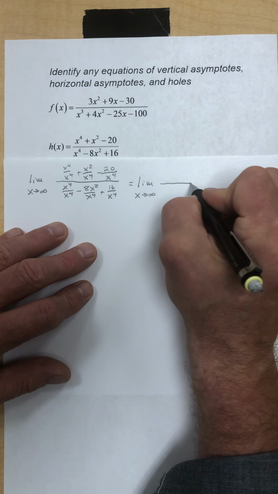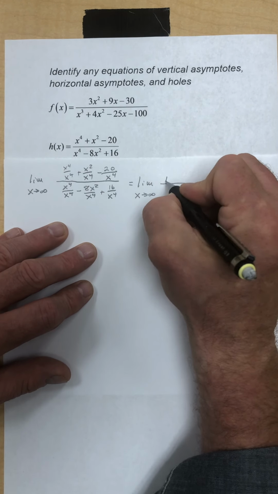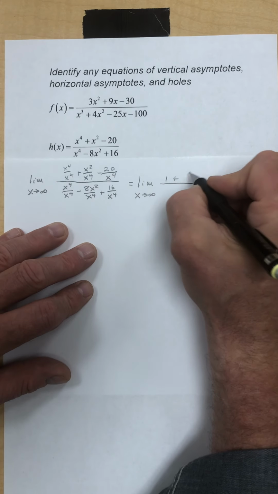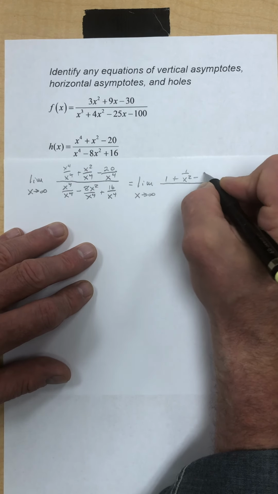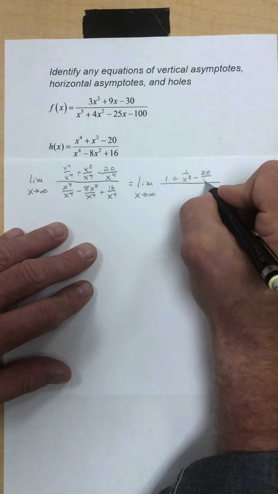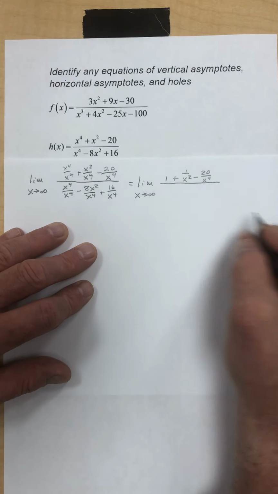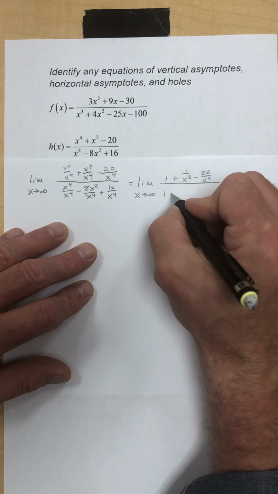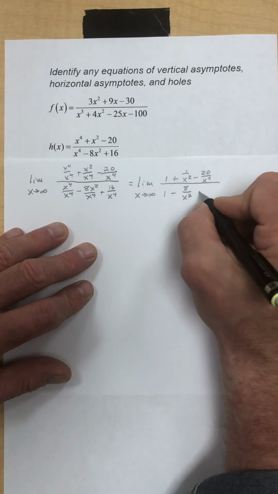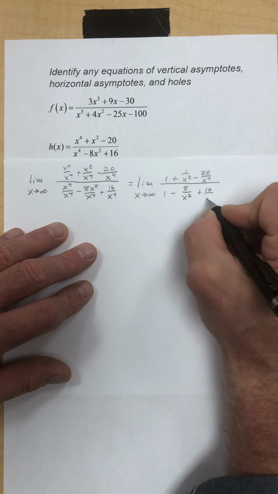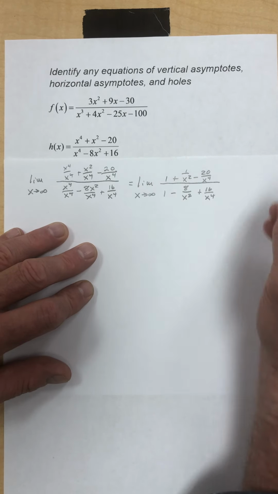Up above in the numerator, I would have a 1 plus 1 over x squared minus, can't do anything with the 20 over x to the 4th. And down below I have a 1, minus 8 over x squared, and I can't do anything with the 16 over x to the 4th.